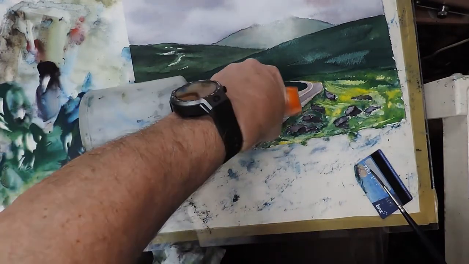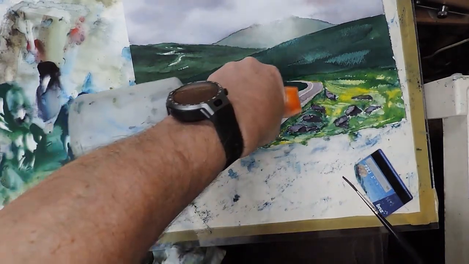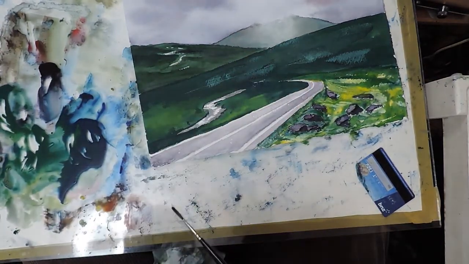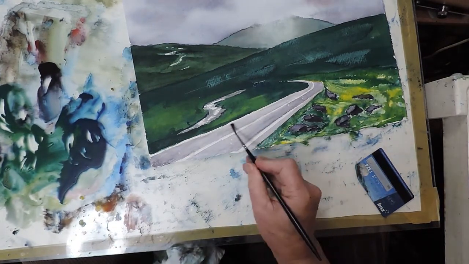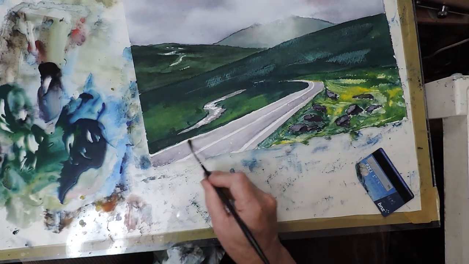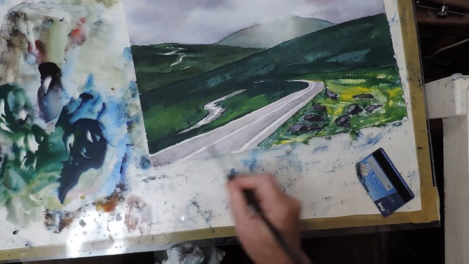So let's grey the road again, and this time I don't have to be quite so careful about avoiding the white lines, because I'm specifically intending to allow the paint to colour them.